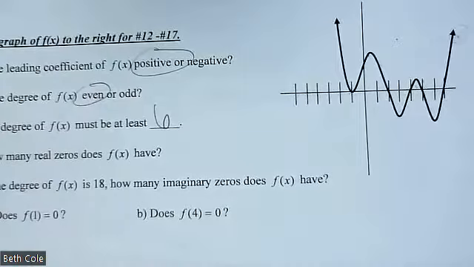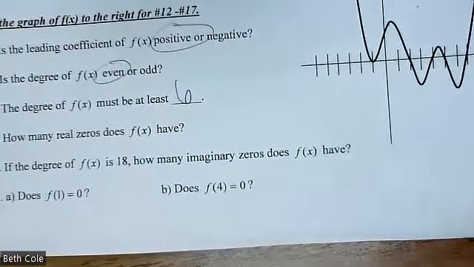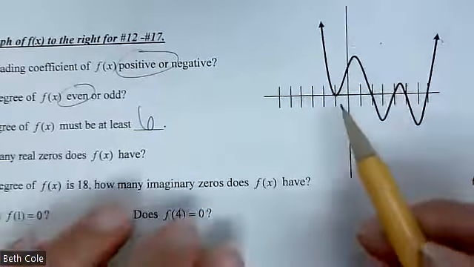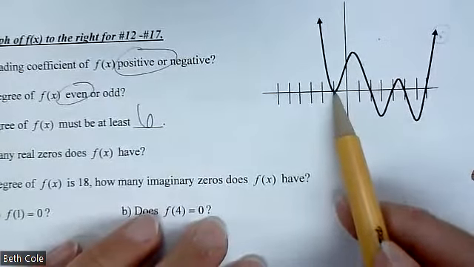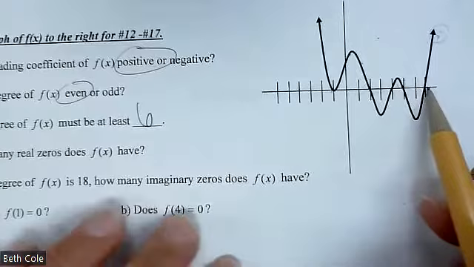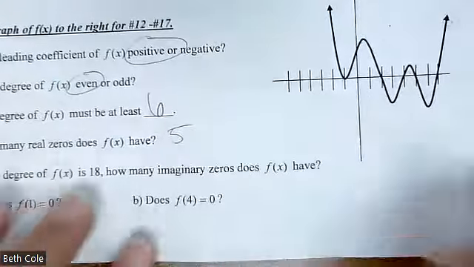I'm a lot more likely to give you partial credit if they match, even if they're wrong, than if you wrote even and then 7. That bothers me. All right, how many real zeros? Watch, I'll point to them. Ready? 1, 2, 3, 4, 5. You're just counting where it hits the x-axis.